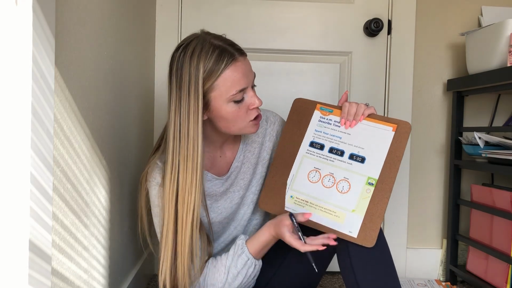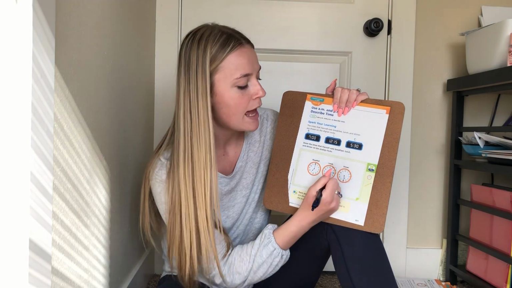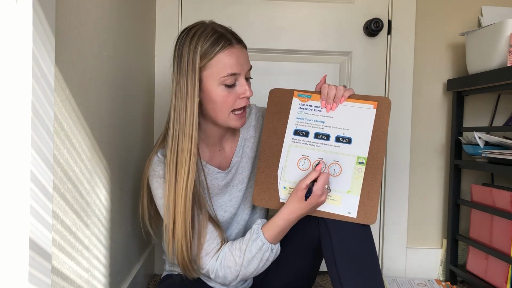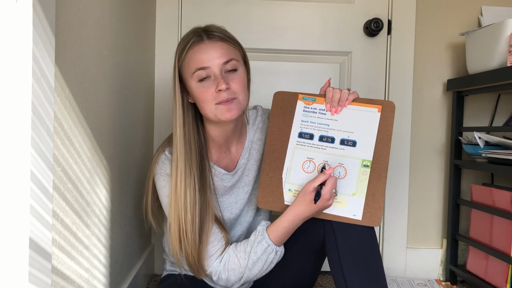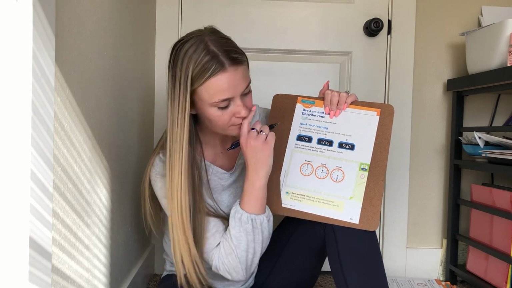Now for lunch, it's at 12:15. So my hour hand is pointing towards the 12 and my minute hand, the long hand, is pointing towards the 3, which is the 15 minutes. I could count by 5s 3 times and that would get me 15. Or I would just know that that's my anchor.